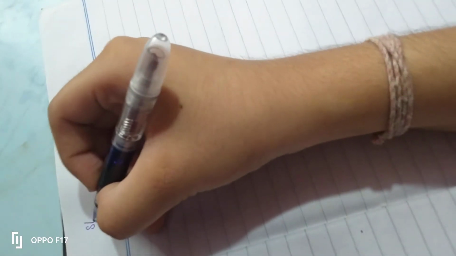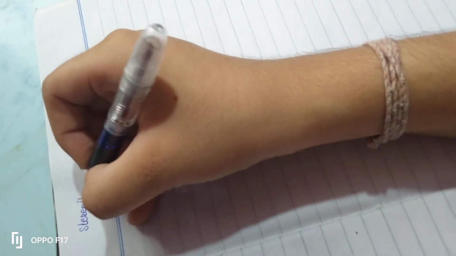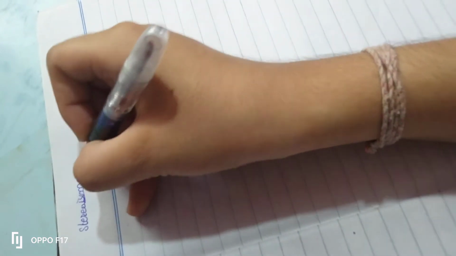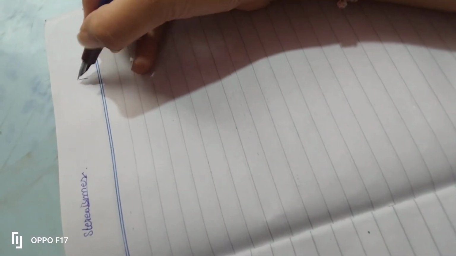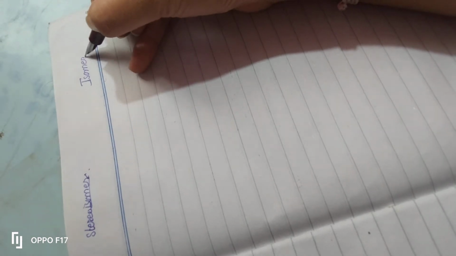So today we will talk about stereoisomers. What are stereoisomers? But before getting to know what stereoisomers are, you should know what isomers are. So let's start with the basics: what are isomers?